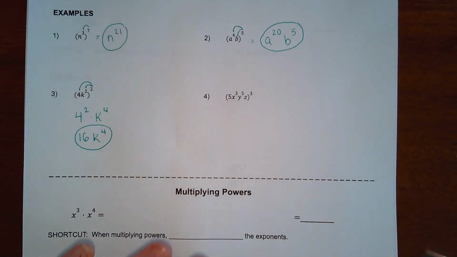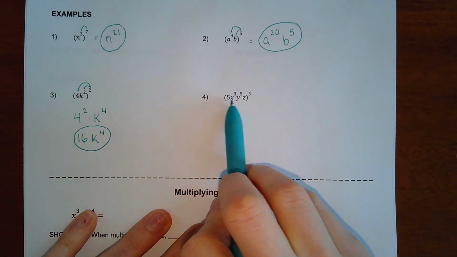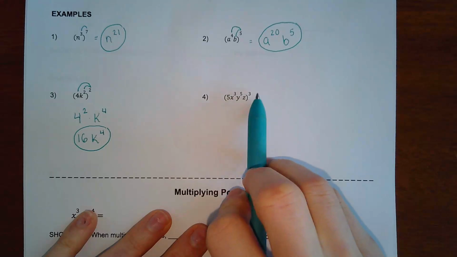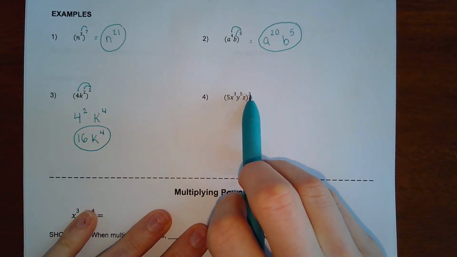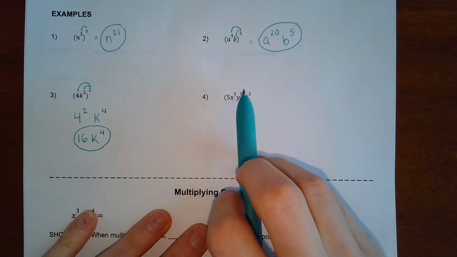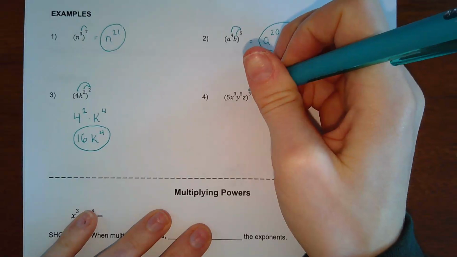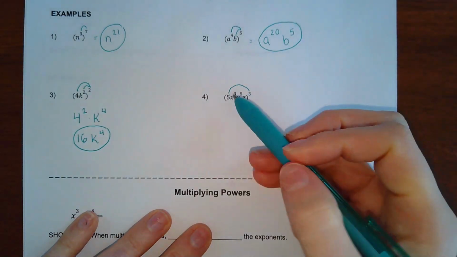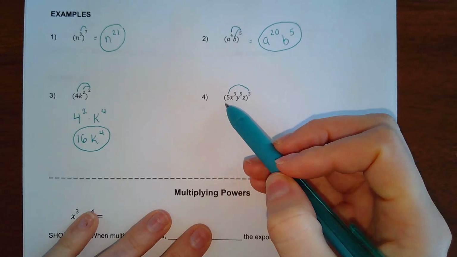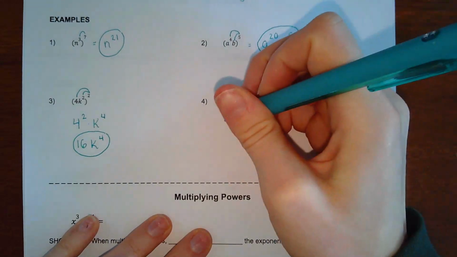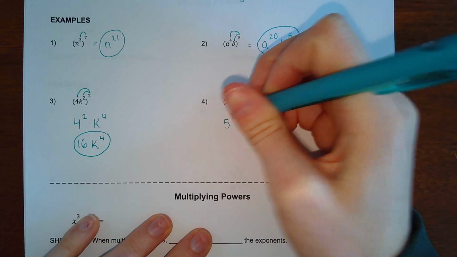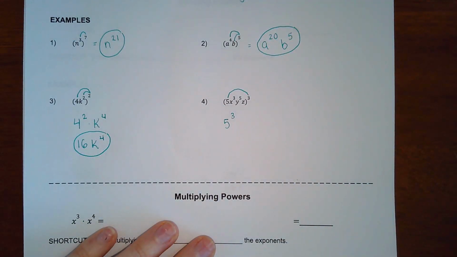Again, in number 4, we can see we have multiple bases here. We have a 5, we have an x, we have a y, we have a z. So this 3 that's outside of the parentheses is going to have to be distributed to every base inside the parentheses. That does include the 5. And again, 5 here is not an exponent, meaning we're going to put that 5 as a base, and 3 just becomes that exponent.